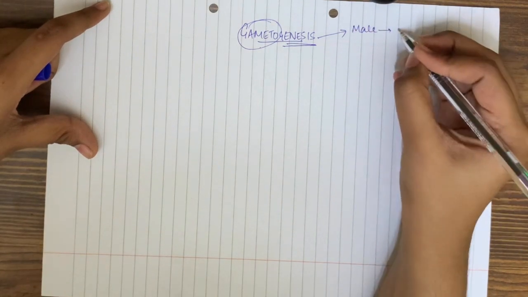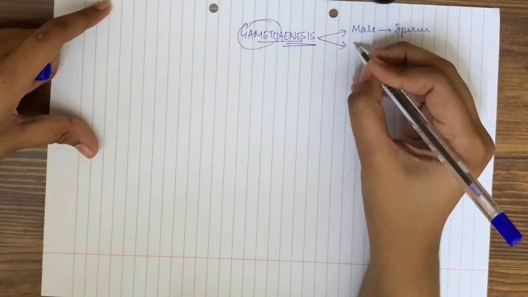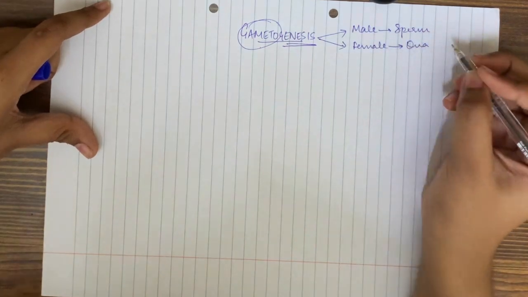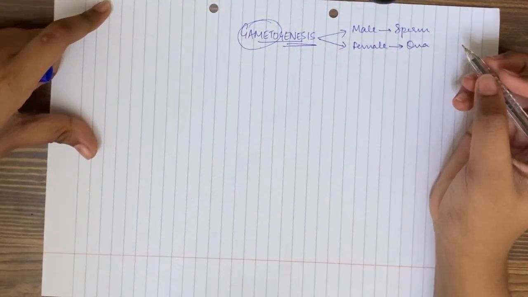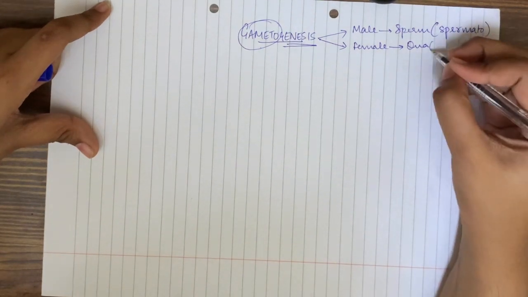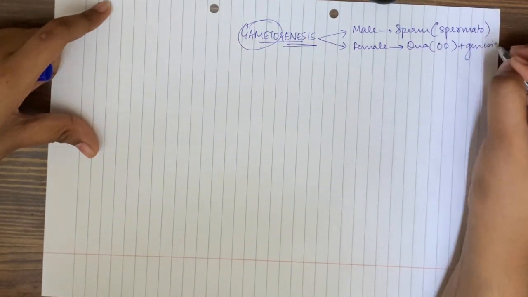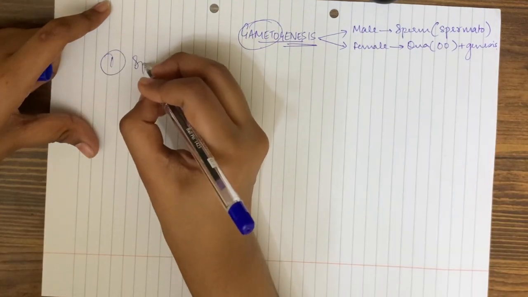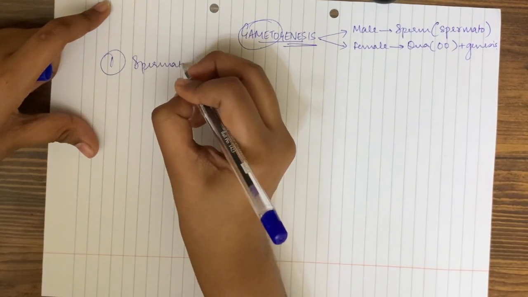Now, gametogenesis, when you split this word, it obviously translates into gamete and genesis, which means formation. So the male gametogenesis is known as spermatogenesis and the female one is known as oogenesis. So let us get started with spermatogenesis.